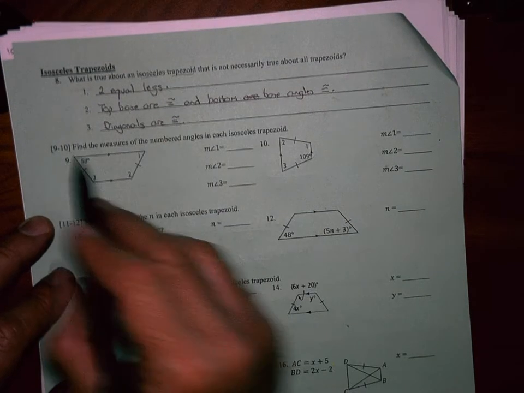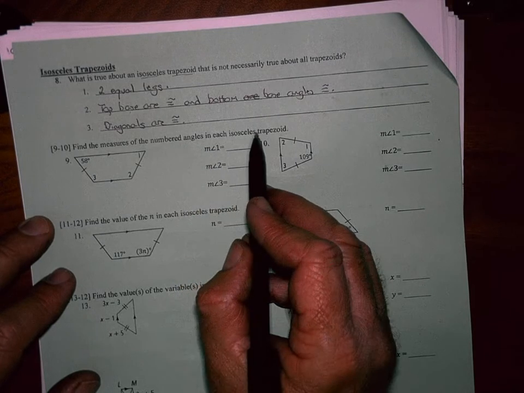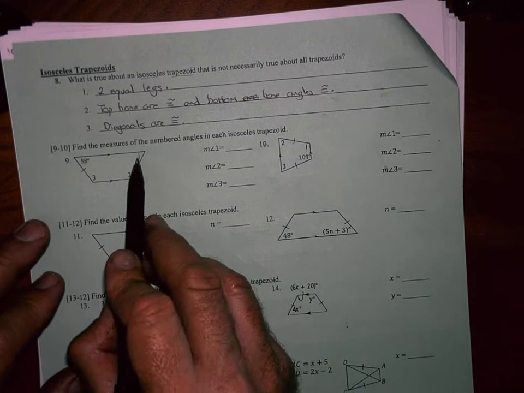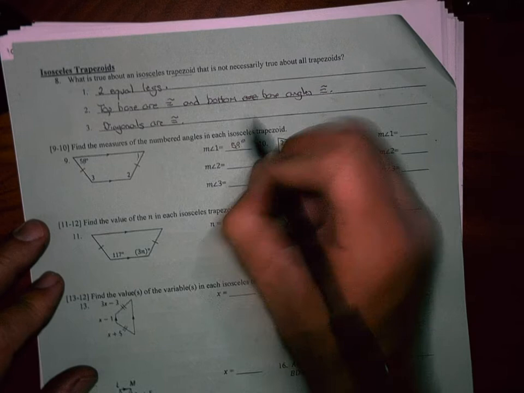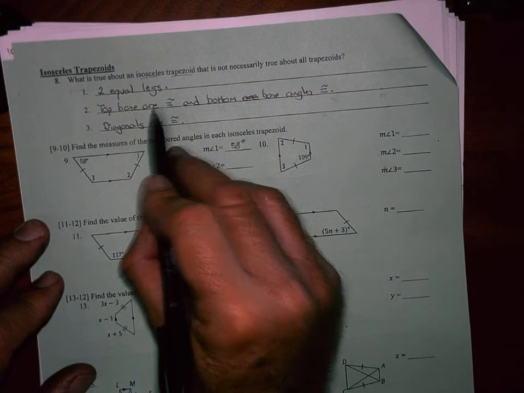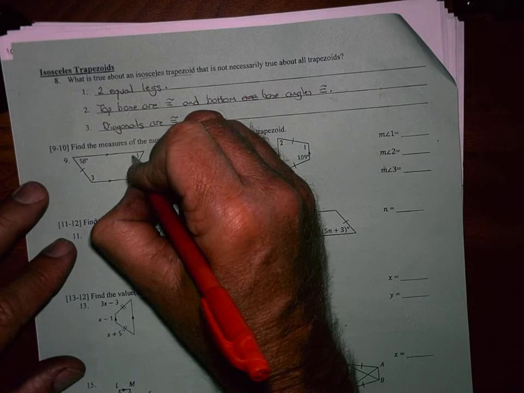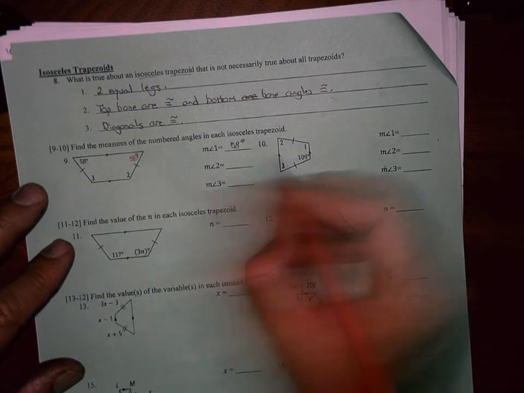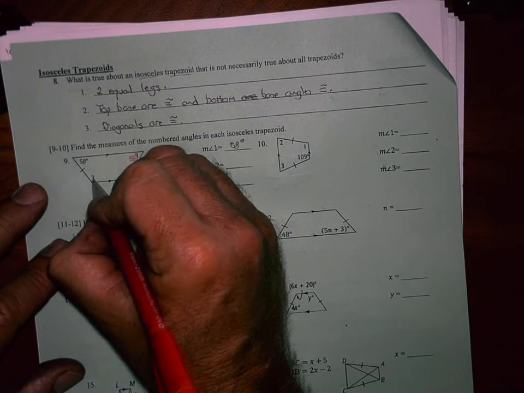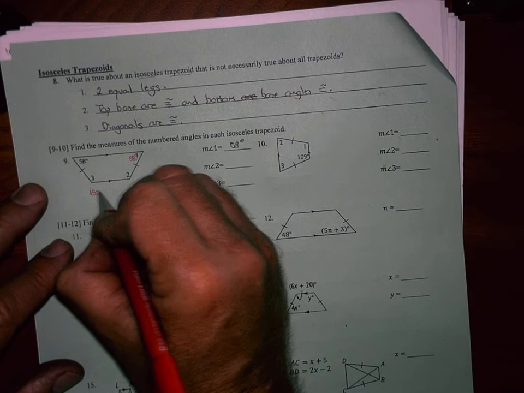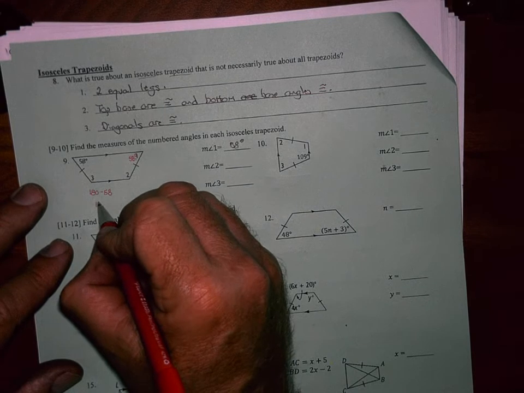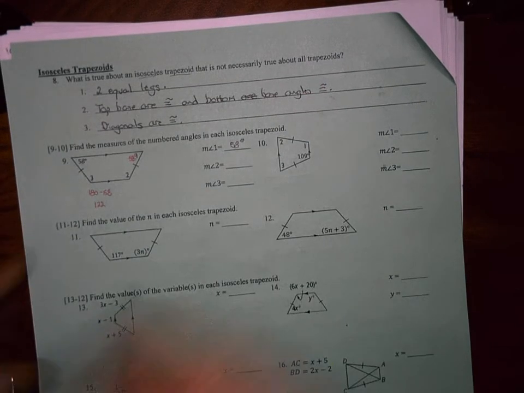So number 9 and 10, find the measures of the numbered angles in each isosceles trapezoid. Notice we are given this top left base angle is 58, so that would make angle 1 58. We are using this property which says the top base angles are congruent. Then to find angle 2, we're going to do it the same way. Remember, the consecutive base angles on the top and the bottom are supplementary. So if we wanted to find angle 3, we would subtract 58 from 180, and that would turn out to be 122. So angle 3 would be 122.